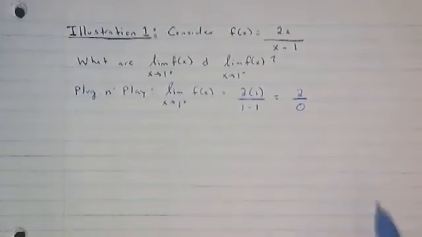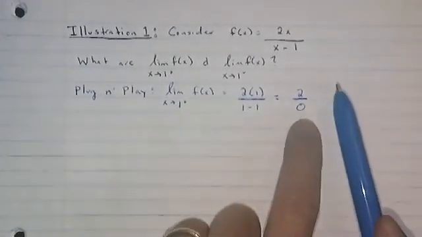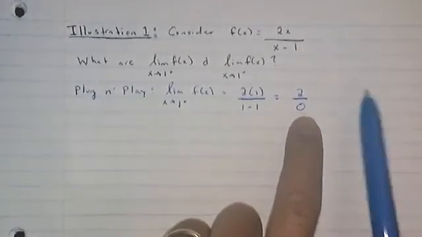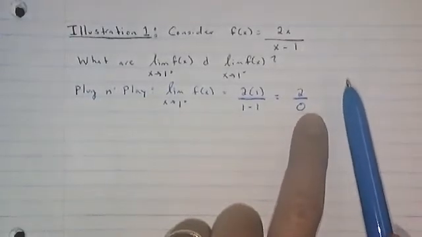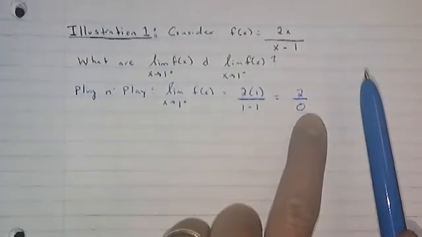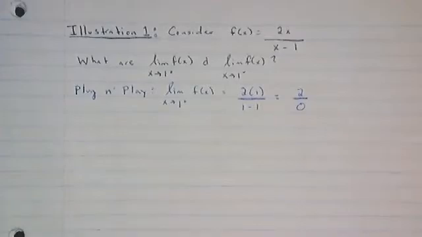0 over 0 is just like, you got a lot of work ahead of you. We haven't seen how to do this just yet. But 2 over 0 is closer. We're really close to being able to say what the answer is. 0 over 0 is like, can't help you until you help yourself. You got some work to do.